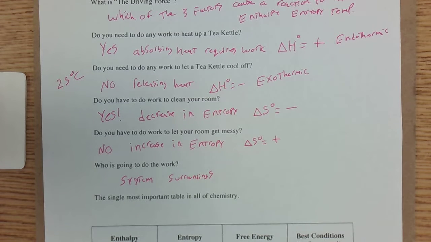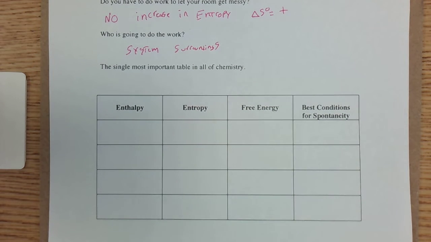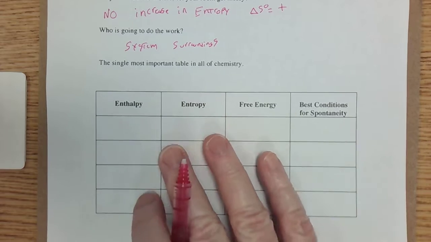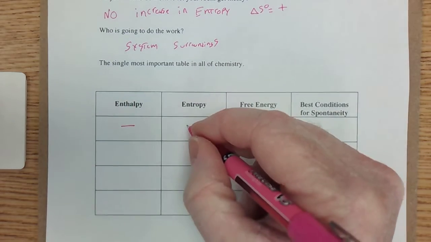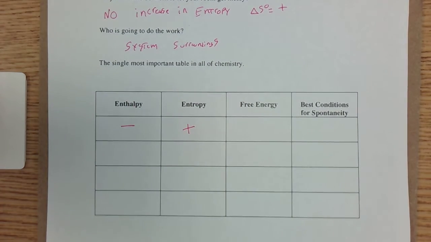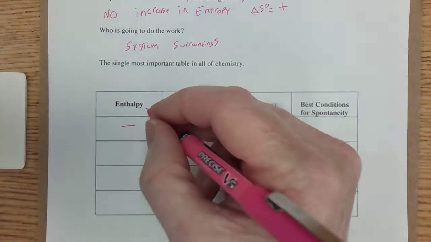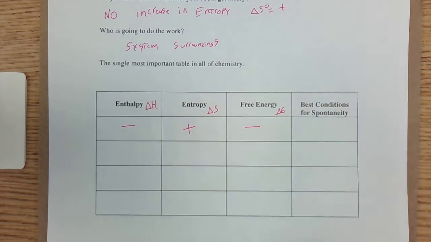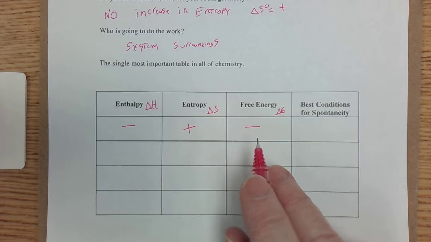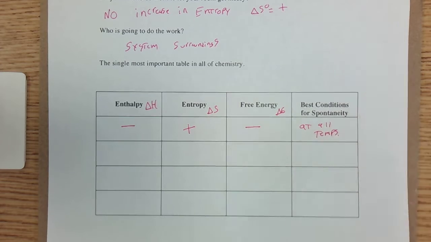Okay? Now, pretty much every year that I've ever taught chemistry, some kid has asked me, hey, if I mix these two chemicals, will they explode? What they really are asking is, is the reaction spontaneous? And this table is going to give us some clues about that. Now, what we just said was releasing heat and becoming disorganized do not require any work. So if the enthalpy is negative and the entropy is positive, your free energy is always going to be negative. Enthalpy is delta H, entropy is delta S, and the free energy is delta G. And when this is negative and this is positive, free energy is negative at all temperatures, every single time.